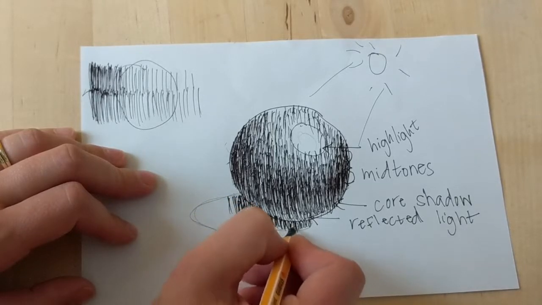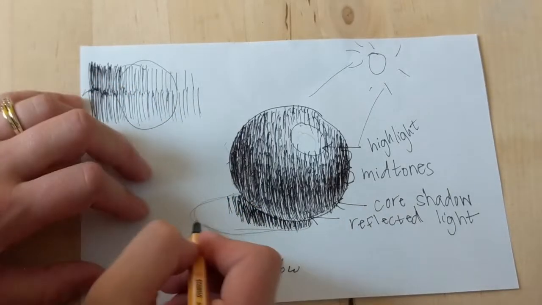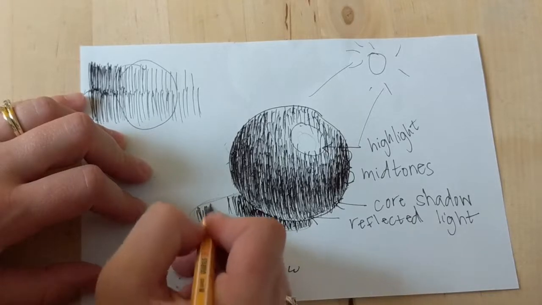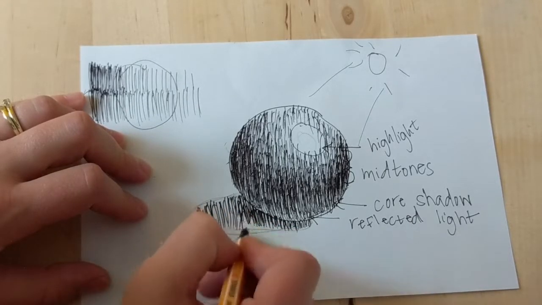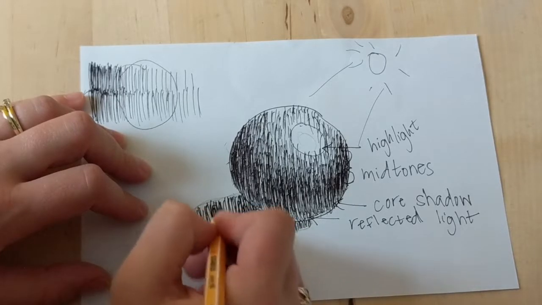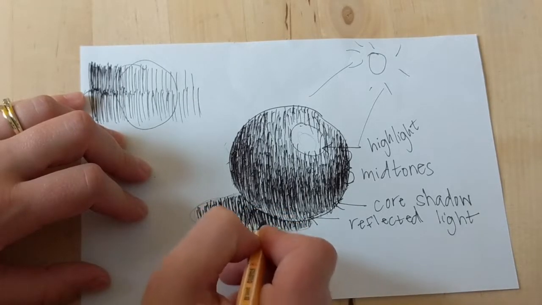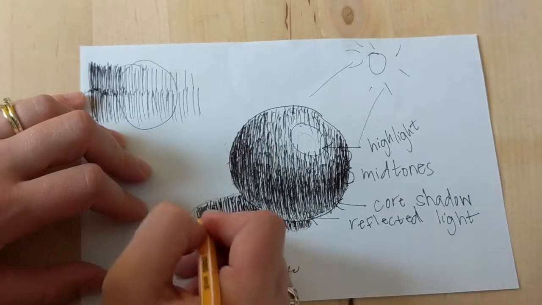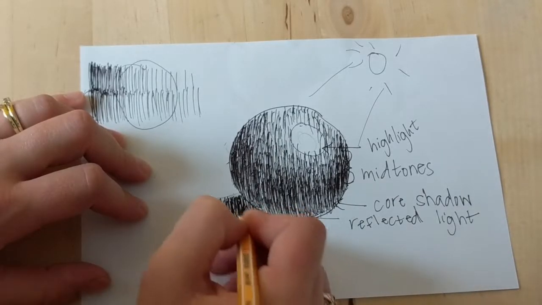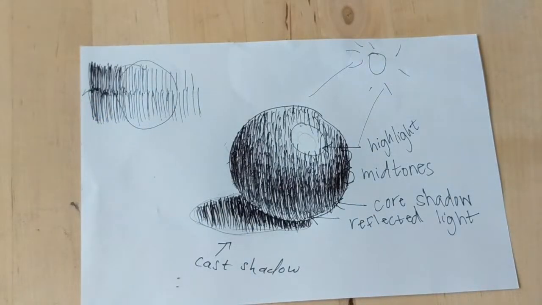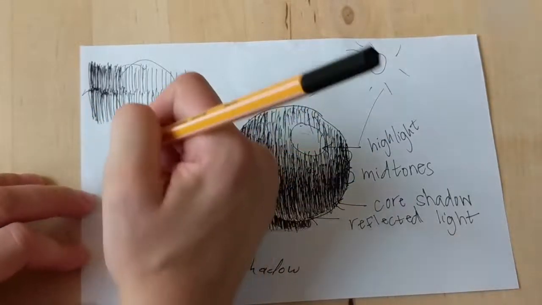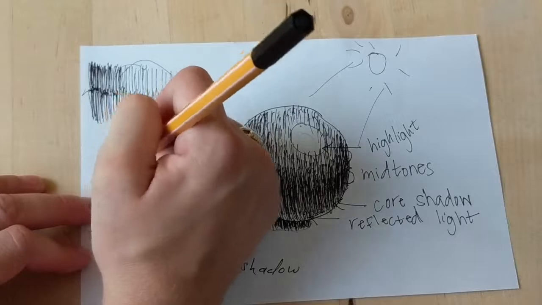It's very dark, and it blends away as it goes towards the edges. It sort of disappears on us, fades away. All right, and there you have an example of hatching.